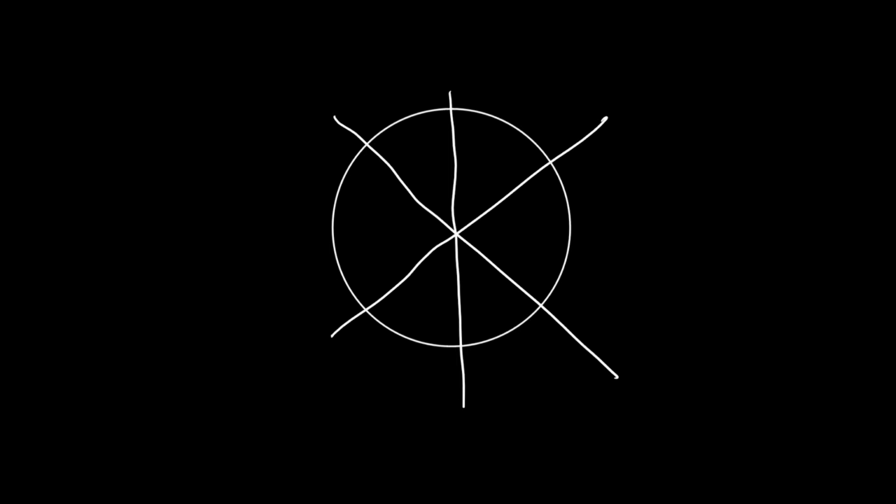So if I have a circle, this object has tons of symmetries. I can draw any axis that I want as long as it goes through the center of the circle. And I can reflect about that axis, and it'll stay the same. It'll be symmetric under all of those reflections.